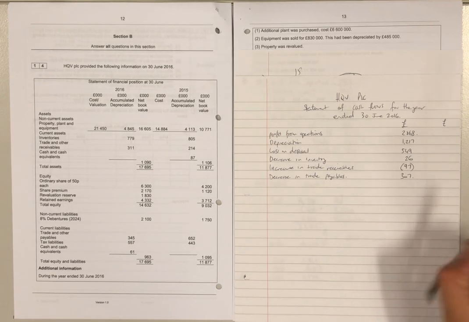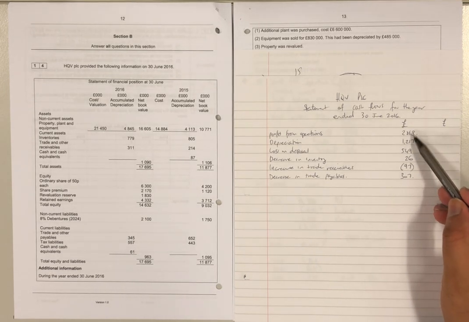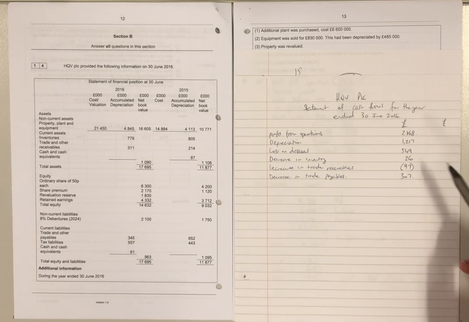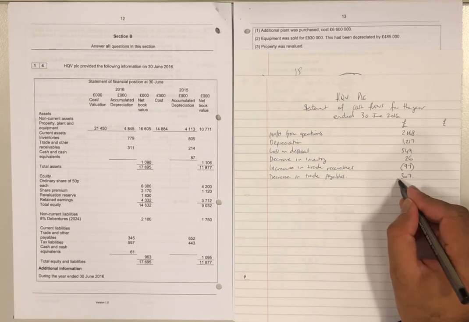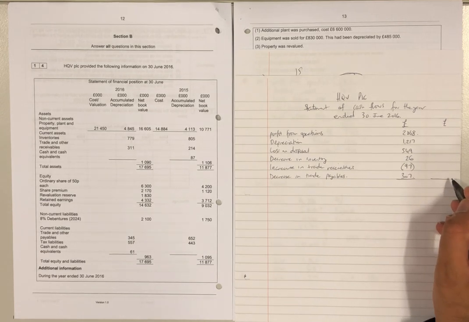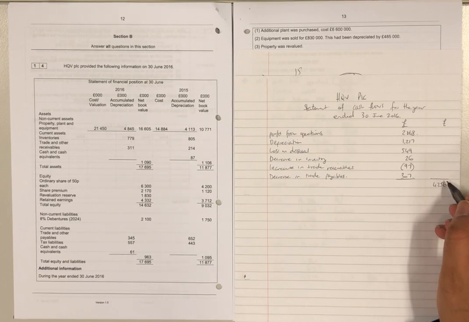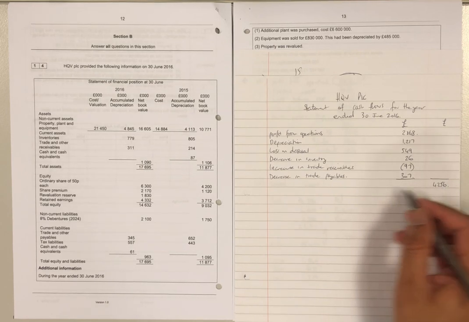Okay, so the first one and the third one, they are the difficult ones. The other ones are relatively straightforward. We can do a subtotal at this point, which is 4256. Okay, 4256 is the subtotal, and that's cash from operating activities.